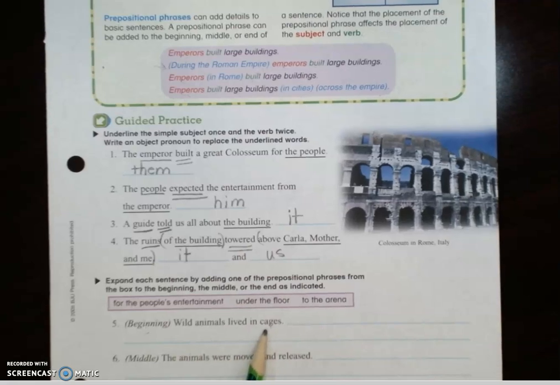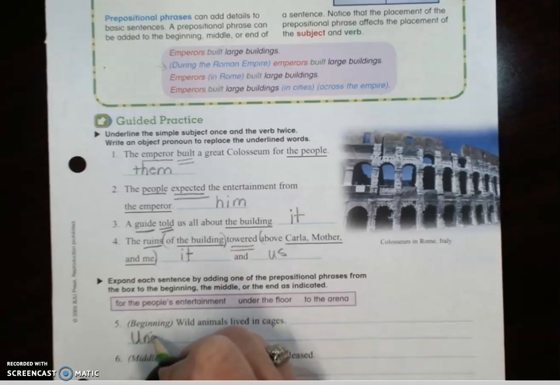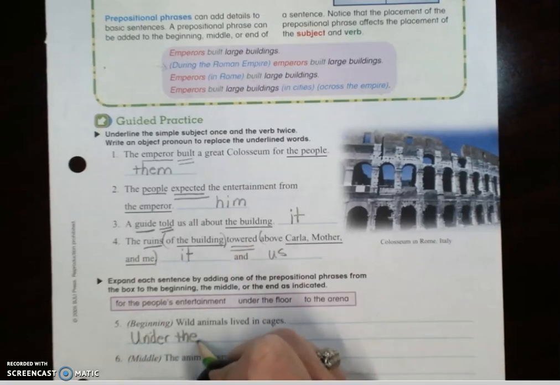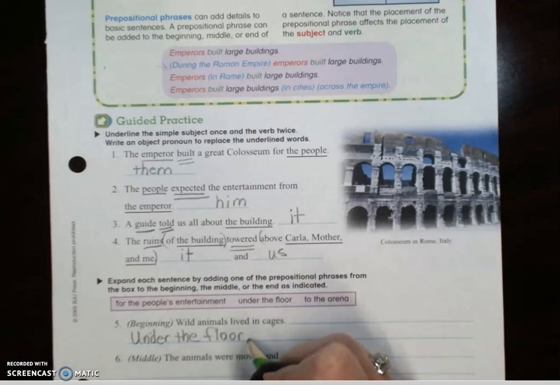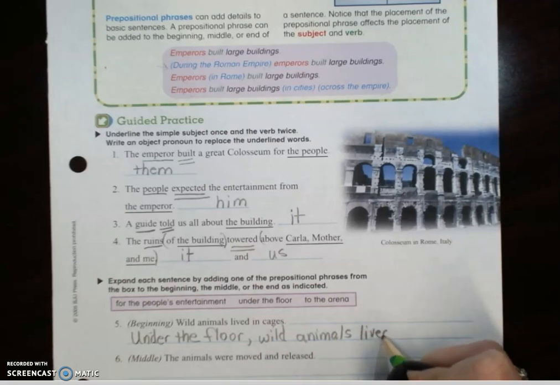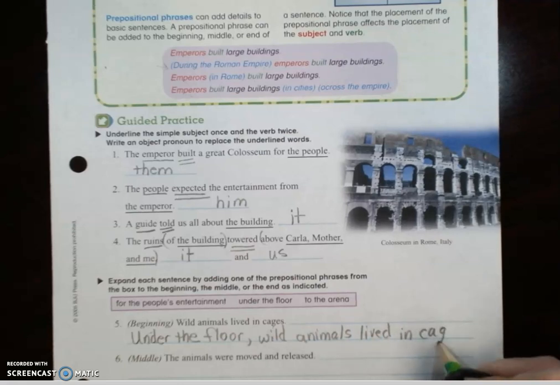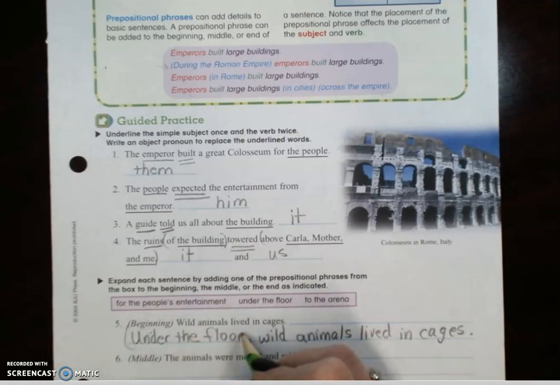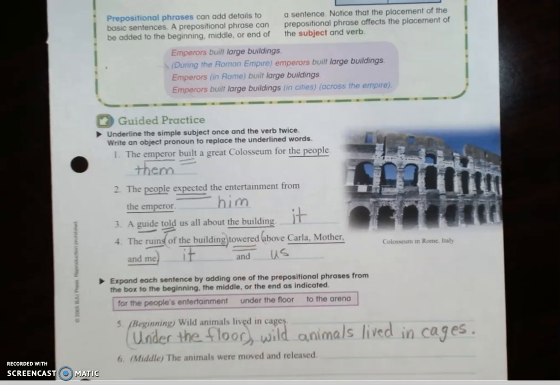What could you say? Under the floor. Under the floor, comma, wild animals lived in cages. All right, so this one is at the beginning, okay? So that is at the beginning. Number 6, they want you to put, and we already used this one, so we're going to cross that one out. So in the middle, they want our prepositional phrase in the middle.